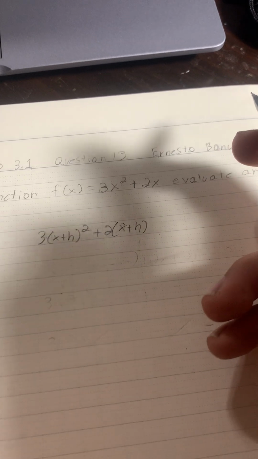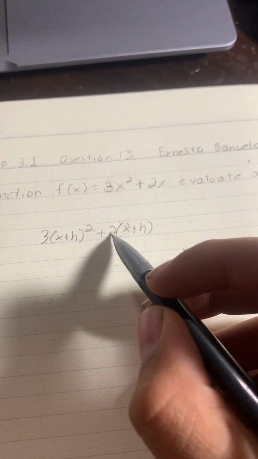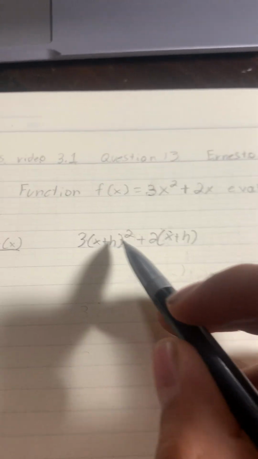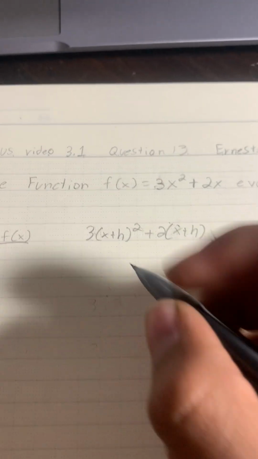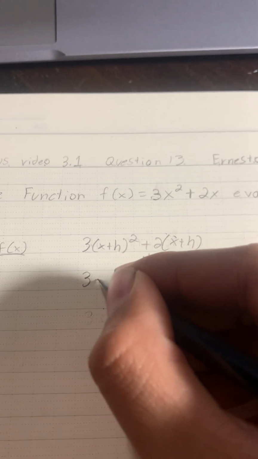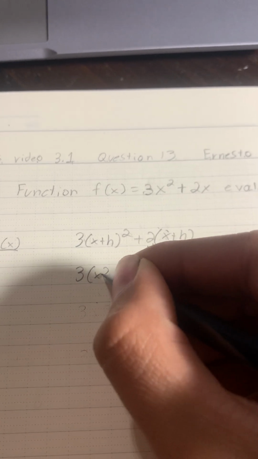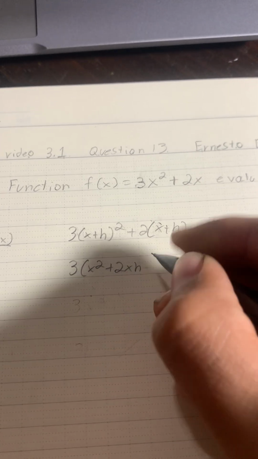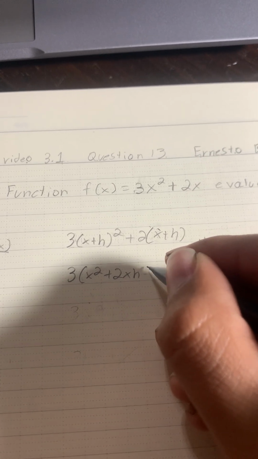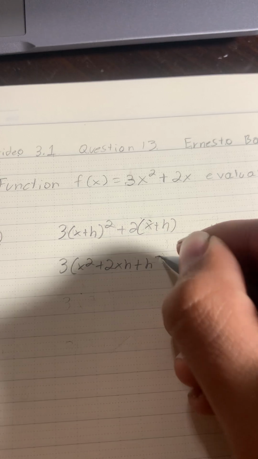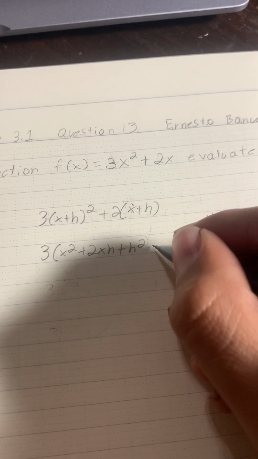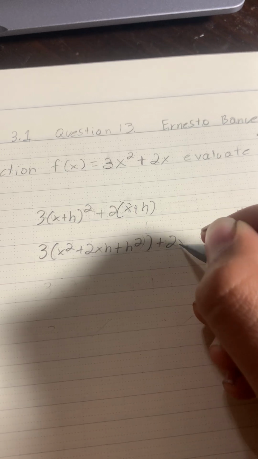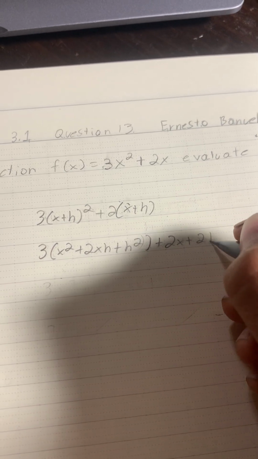Now what we can do is factor in the 2 to x plus h, and we have to expand it, so that looks a little bit like this: 3 times (x squared plus 2xh plus h squared) plus 2x plus 2h.